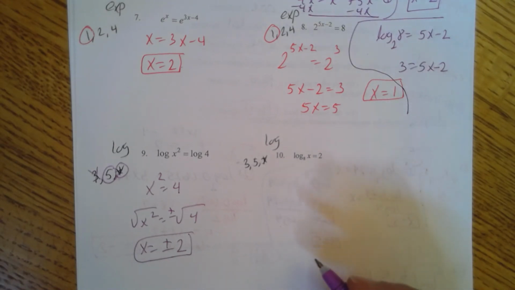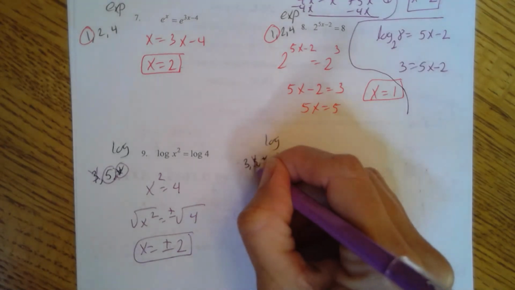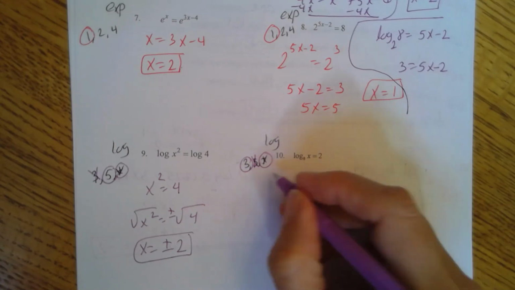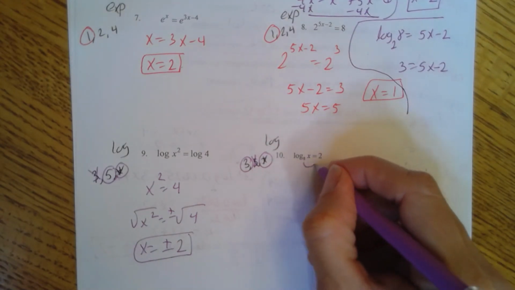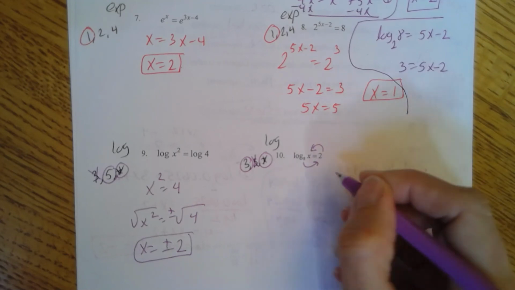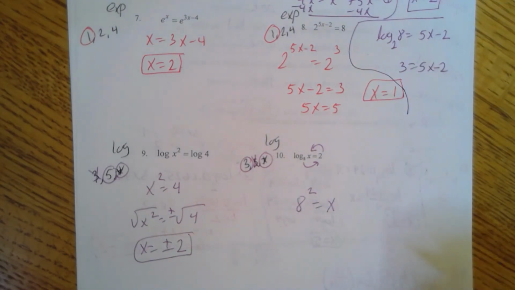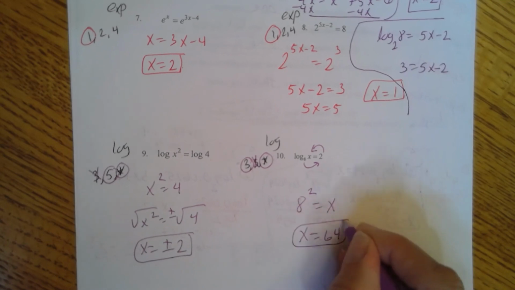Number 10, we have log base 8 of x equals 2. We have 1 log, so strategy 5 is out, and we're going to do 3 and asterisk. So strategy 3 says change a log into an exponential. How do we do that? By doing the circle. Hopefully you're good at that. So 8 to the second equals x. We get rid of our log because we're changing a log into an exponential. So we end up with x equaling 64.